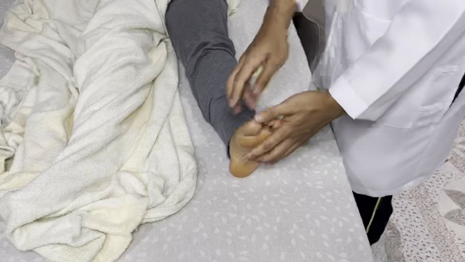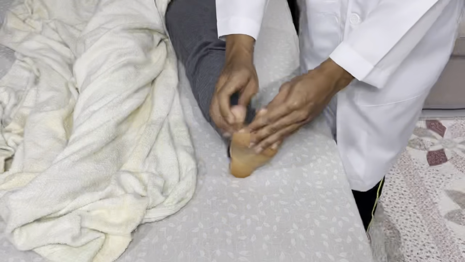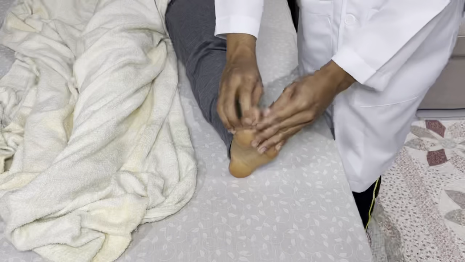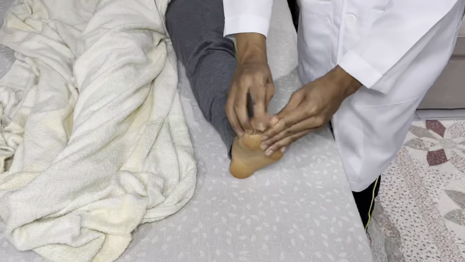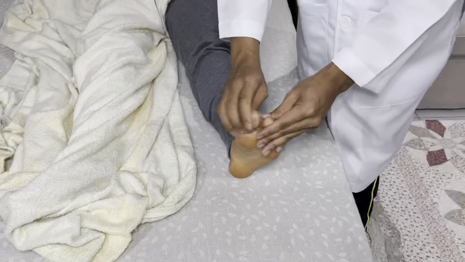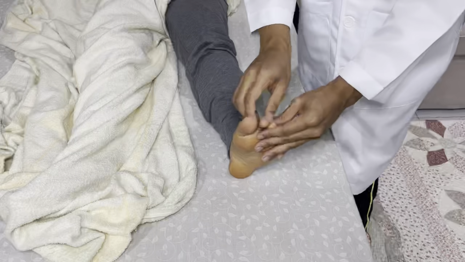And now we begin exercising the toes. Abduction, adduction, abduction, adduction. Continue the same procedure on the rest of the toes.